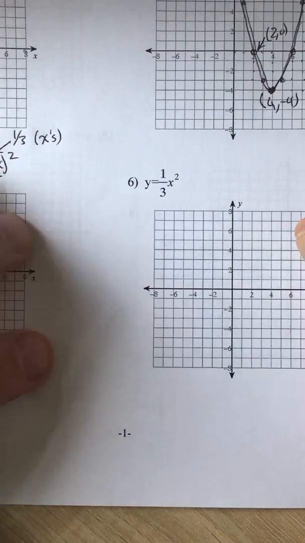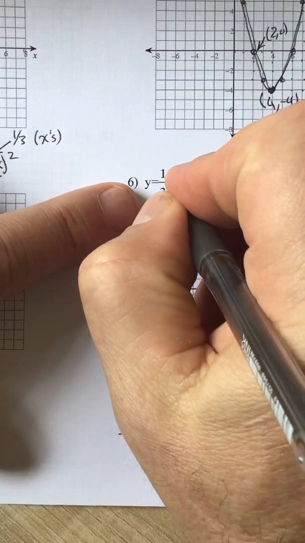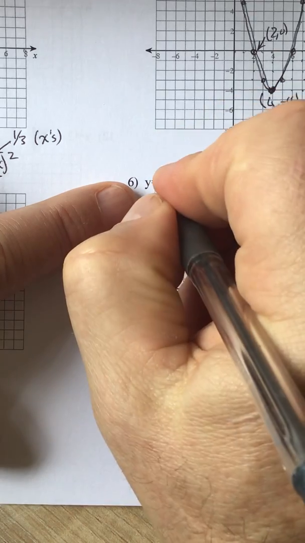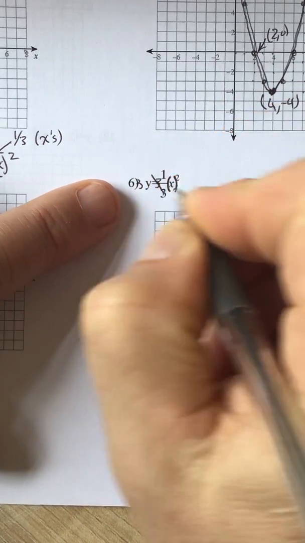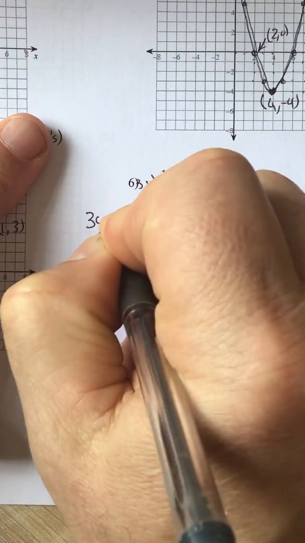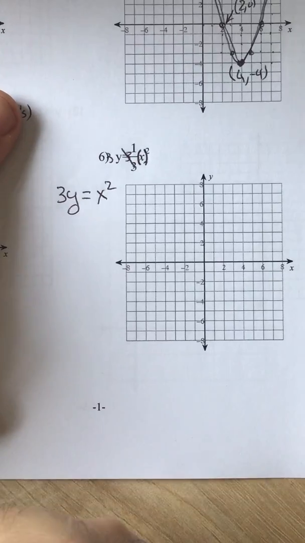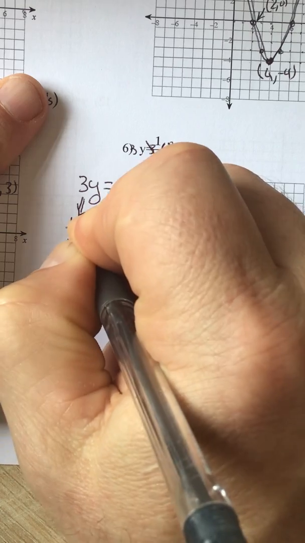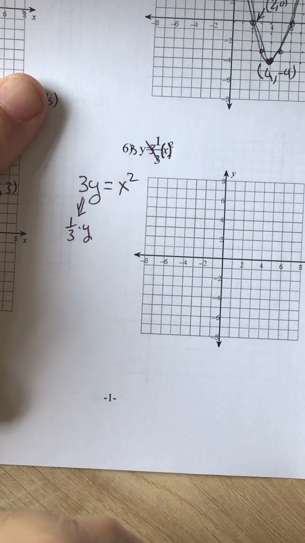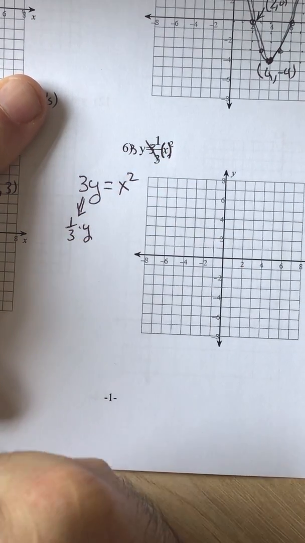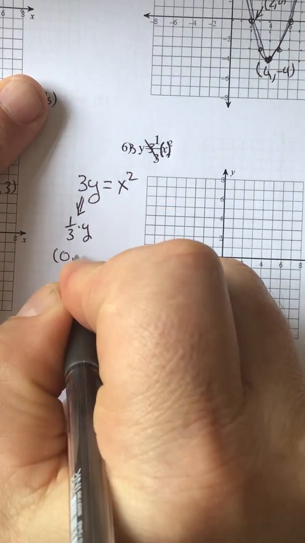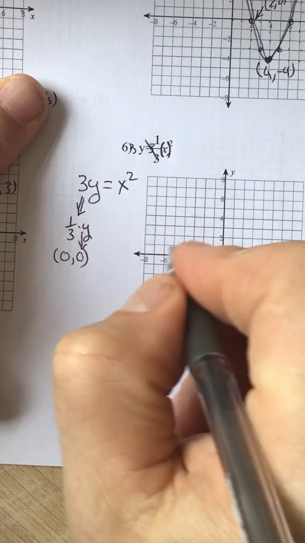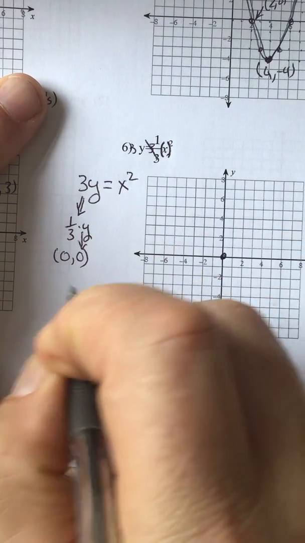Okay, well, what about this one for number 6? Again, the 1/3 has not been captured by the x, so I can multiply both sides by 3. So really this was 3y equals x squared. The inverse of times 3 is times 1/3, so all of the y's now are getting multiplied by 1/3. Okay, so whatever the vertex is, the y's are going to get multiplied by 1/3, so 0, 0, fine.